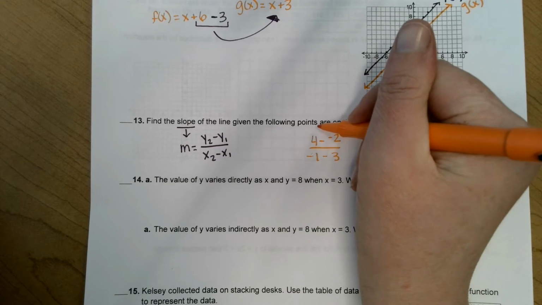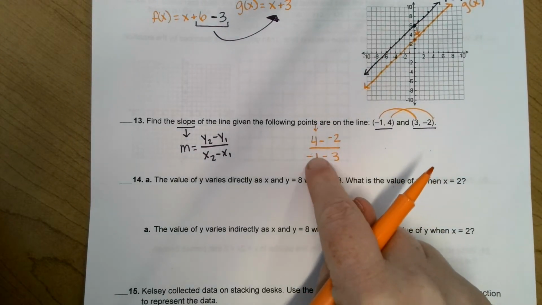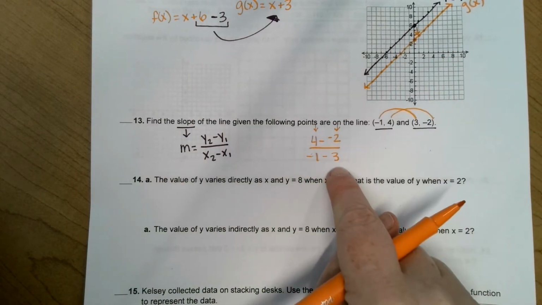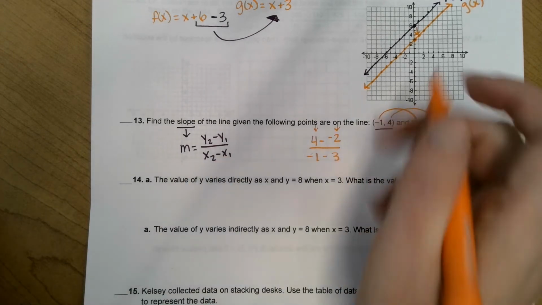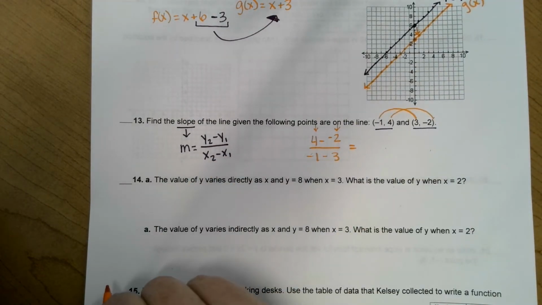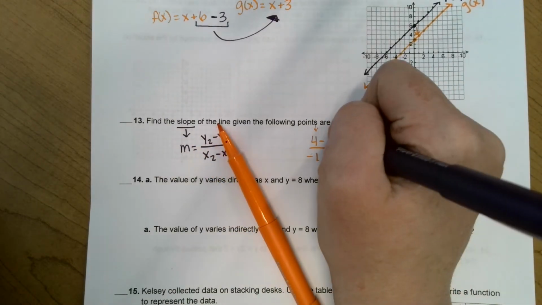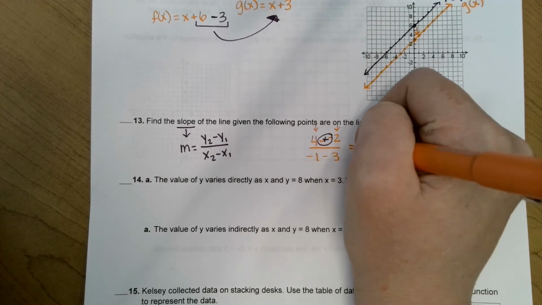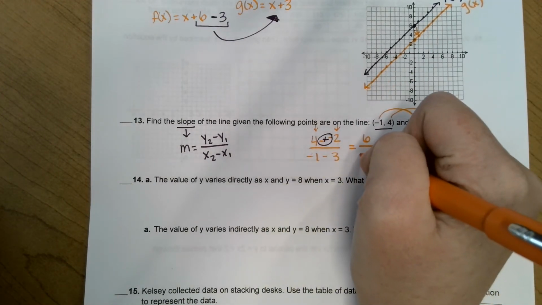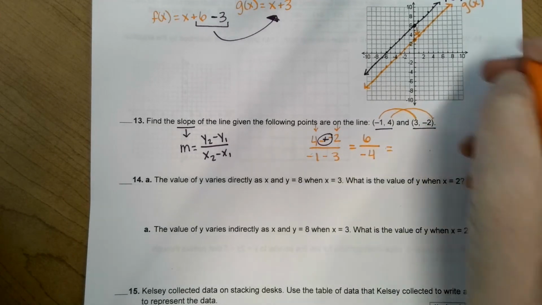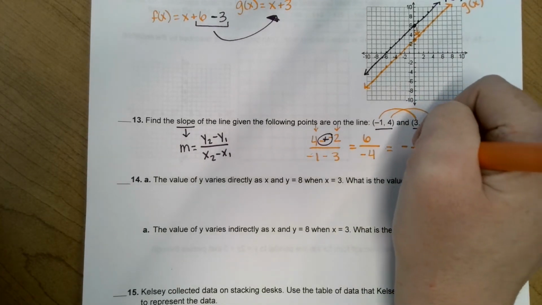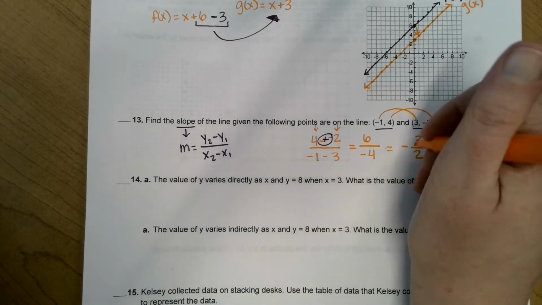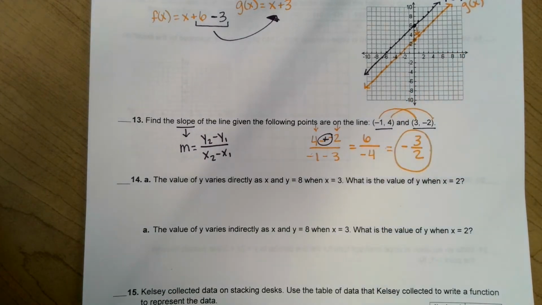You've got to make sure that these numbers are from the same coordinate, negative 1, 4, and that these are from the same coordinate, 3, negative 2. All right, so we have 4 minus negative 2. Well, minus a negative becomes plus, so we have 4 plus 2, which is 6. Negative 1 minus 3 is going to be negative 4. This will reduce to negative 3 halves. Again, it doesn't matter if the negative goes with the top, bottom, or to the side, because the whole fraction is negative. So there's my slope.